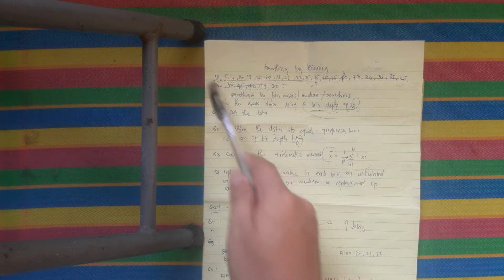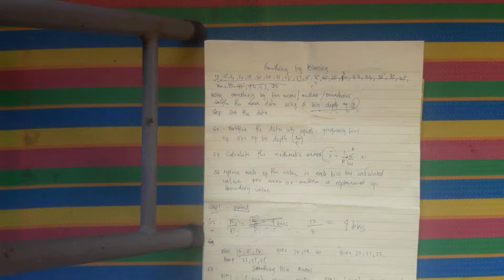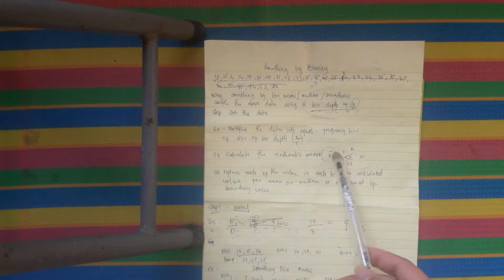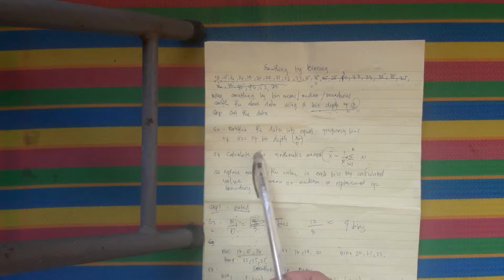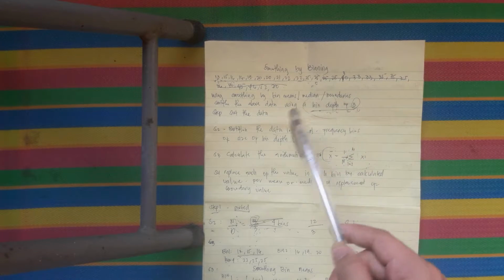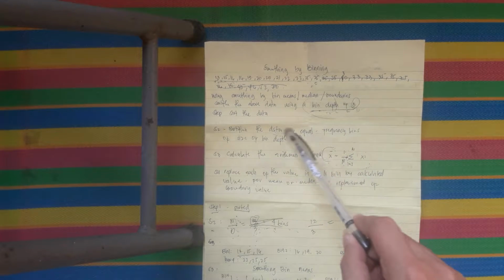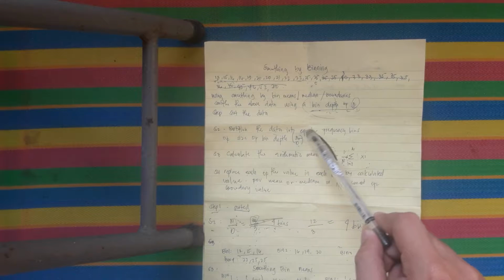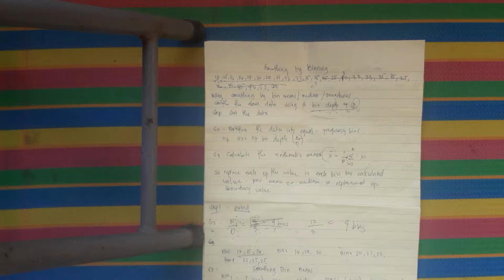We have steps to be done. The first step is to sort the data. I already sorted all the data that we had. The second is to partition the data into equal frequency bins of the size of the bin depth, using the formula n over d.